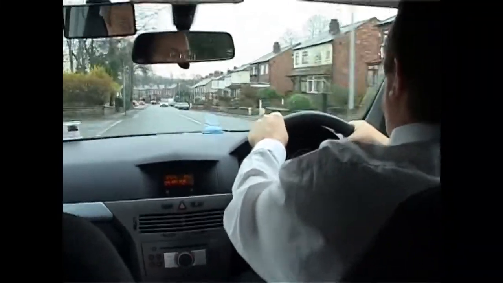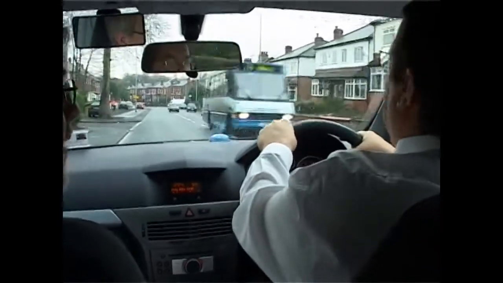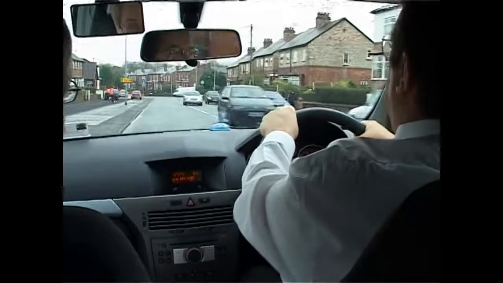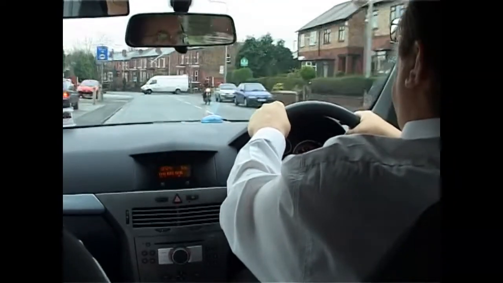So what can we see in front of us? People are starting to brake, aren't they? Traffic is slowing down for this bend. So what are we going to do about that? Check my mirrors. Check your mirrors, know what's behind us, so that if we need to brake or slow down, like this white van coming out.